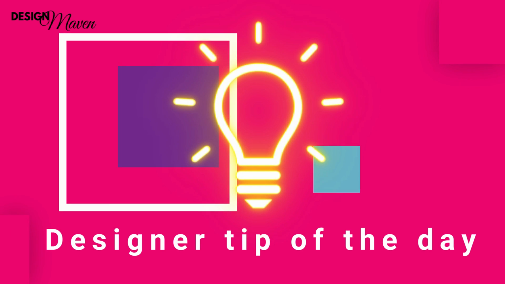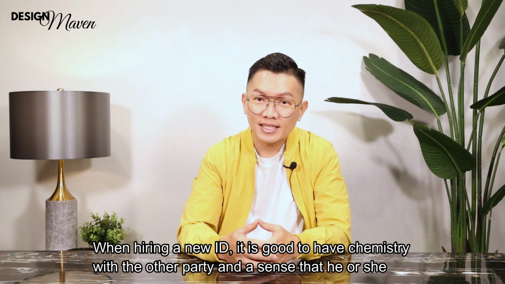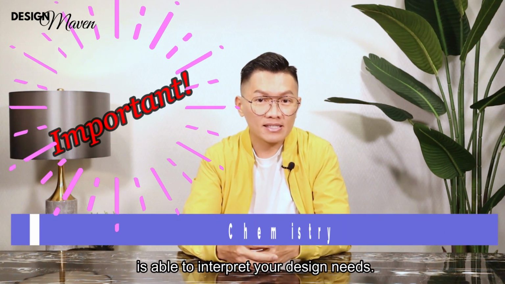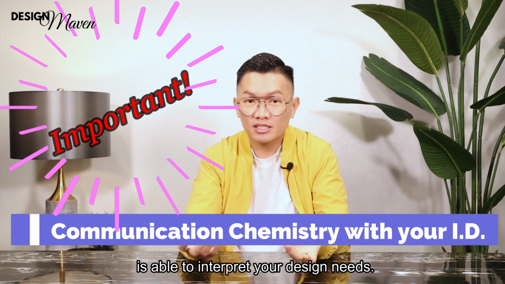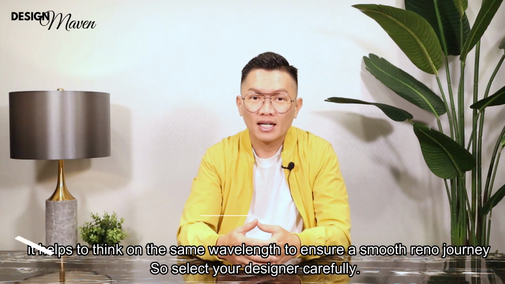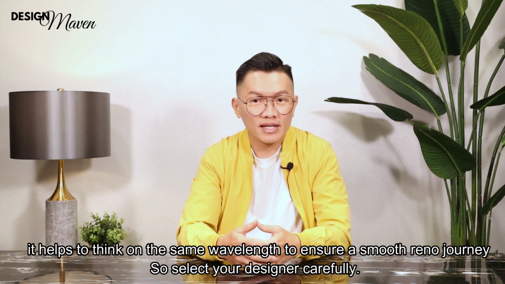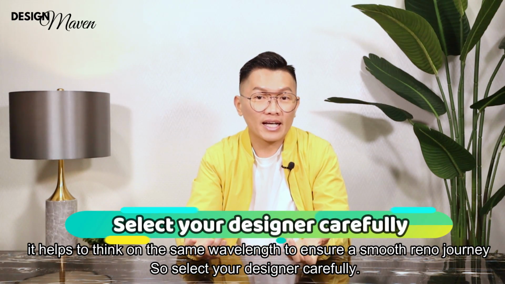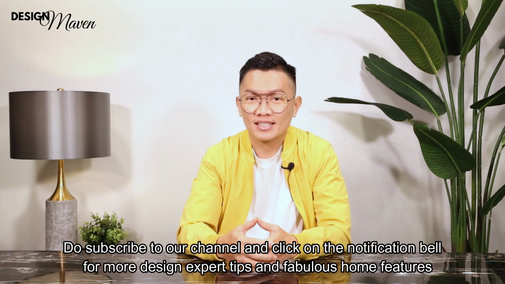Designer tip of the day. When hiring a new ID, it's good to have chemistry with the other party and a sense that he or she is able to interpret your design needs. It helps to think on the same wavelength to ensure a smooth reno journey, so select your designer carefully.